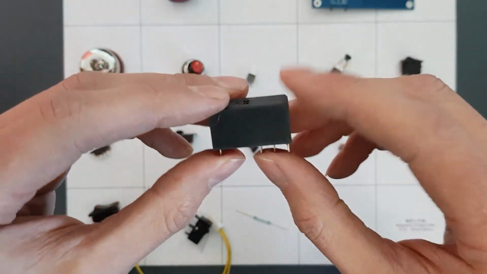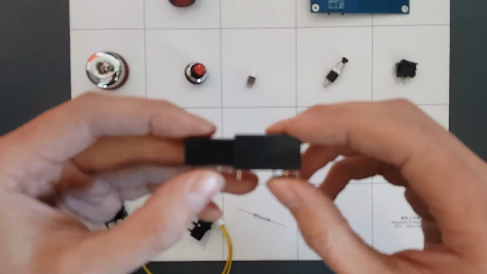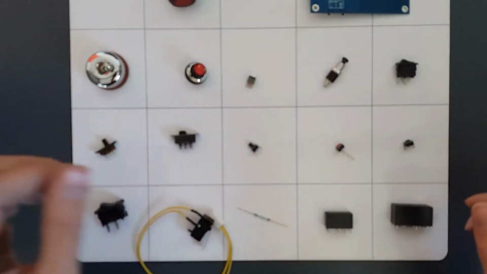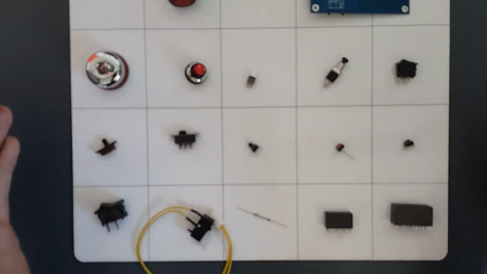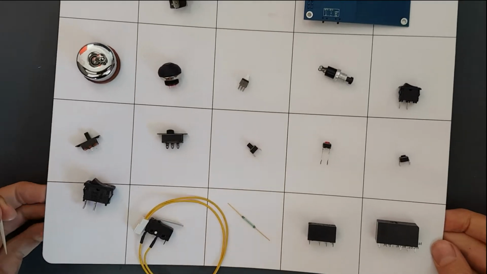Now this is a mechanical relay, or both of these are mechanical relays. You do get solid state relays, which are based on semiconductors, which we will cover in a different video. But that is an overview of some of the different types of switches that you've got. You think I was done talking? No. We're going to have a quick demonstration because I'm a man of my word.